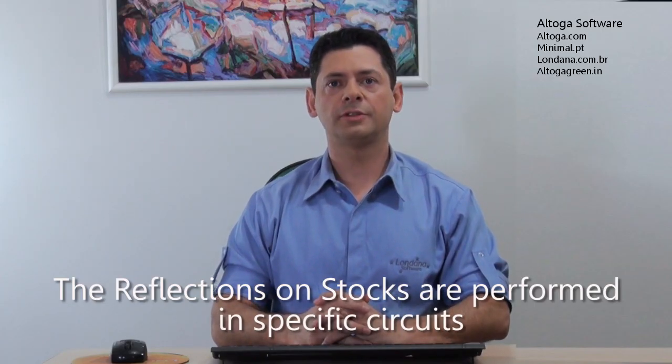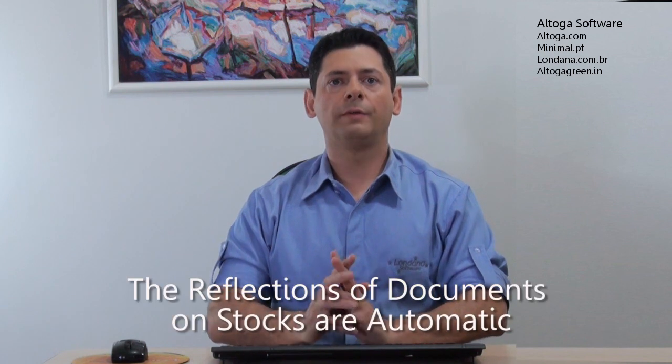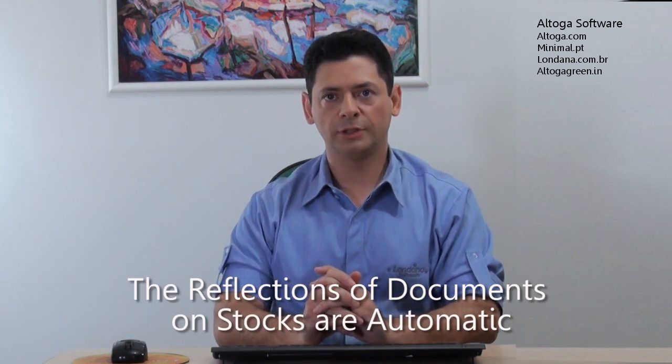The reflections on stocks are usually assured in specific circuits within the scope of the modules purchasing, consumption, and sales. However, let's leave the approach of these reflections to the video presentations of those modules. At the moment, we want to emphasize the following. Reflections in stocks are automatically assured from documents in real time.